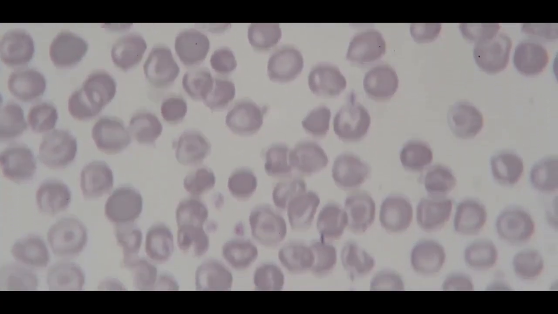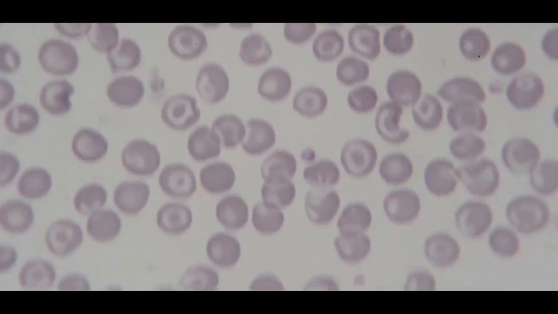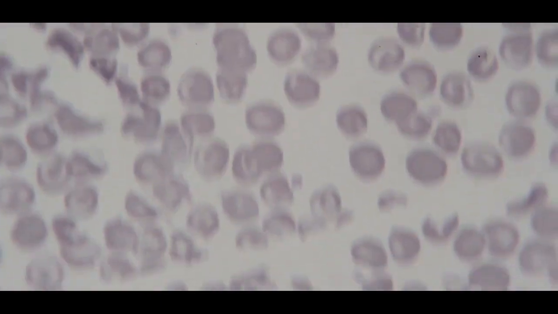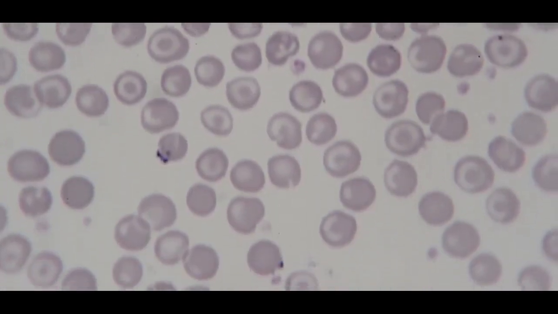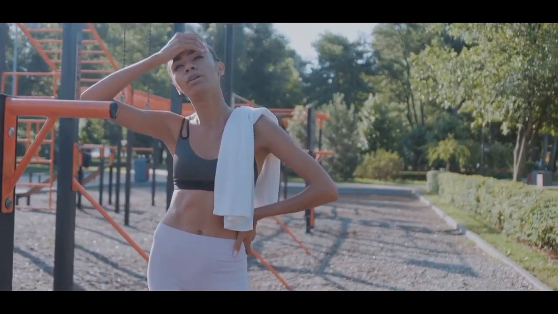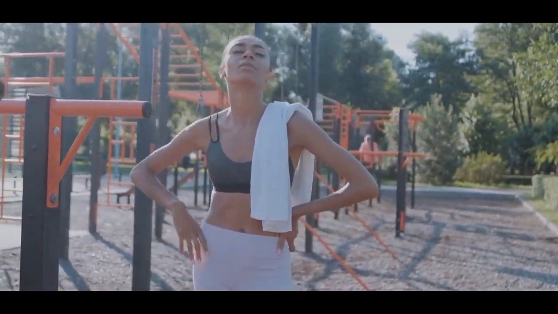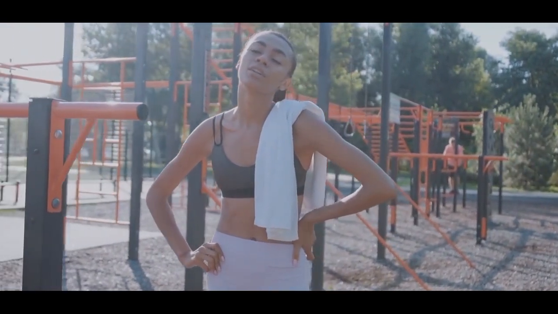Clinical manifestations. 1. Anemia. The abnormal shape of red blood cells in sickle cell disease reduces their lifespan, leading to chronic hemolytic anemia. This results in fatigue, weakness, and pallor, common symptoms of decreased oxygen carrying capacity.